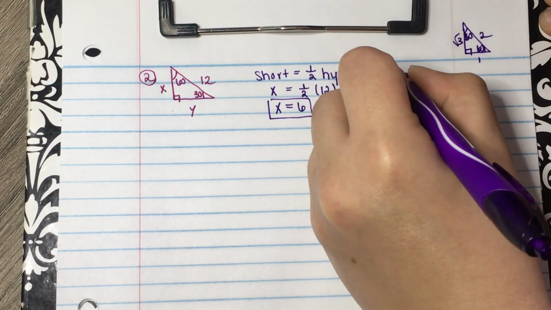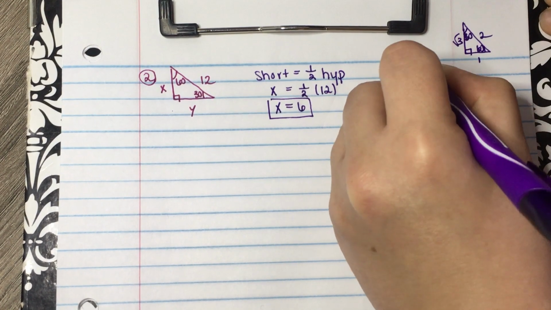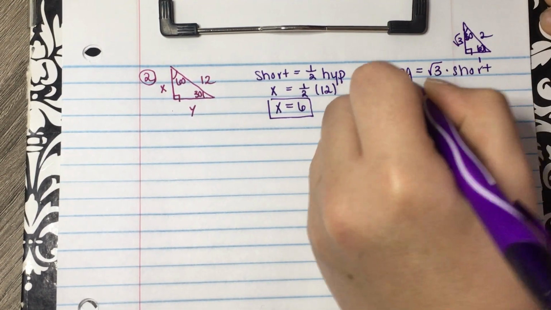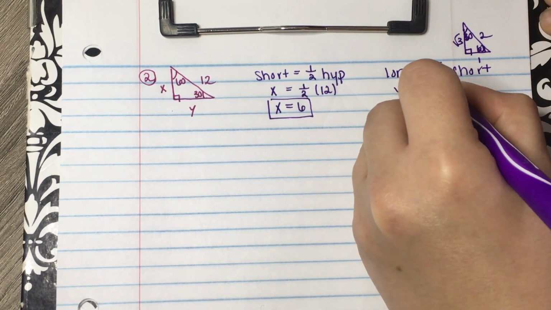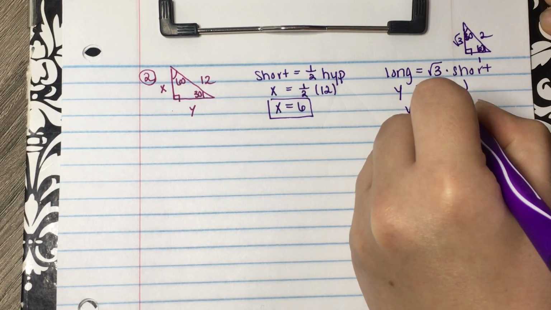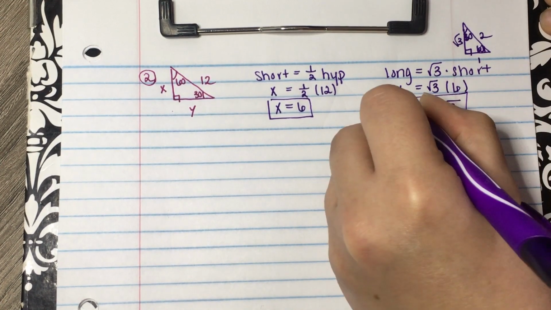And then now that we have the short leg, to find the long leg, that's going to be square root of 3 times the short leg. And our long leg here is between the 30 and the 90, and our short leg here is equal to 6. So we have our long leg is 6 square root of 3.